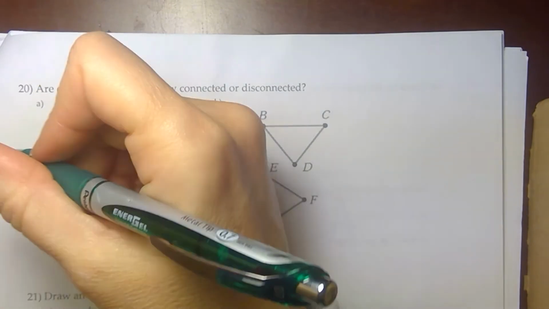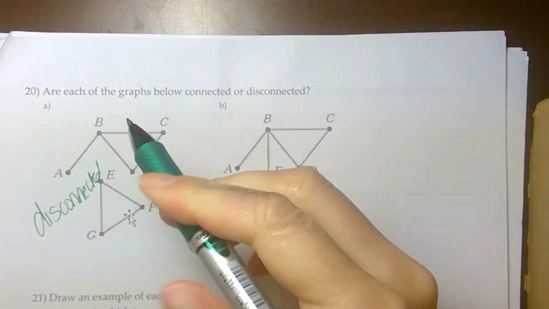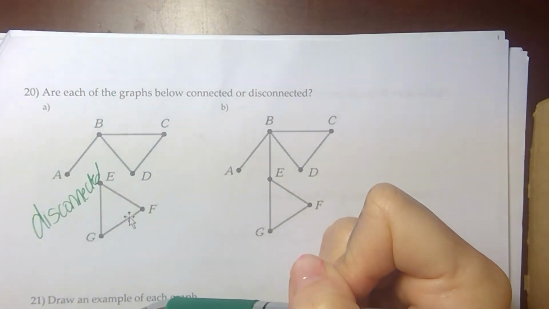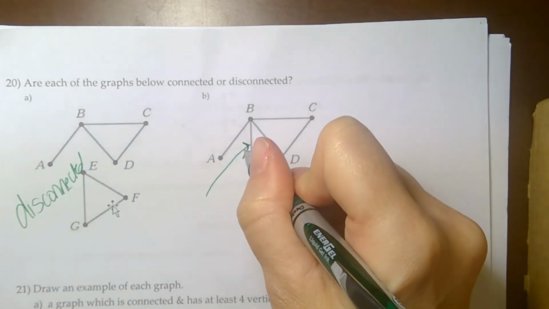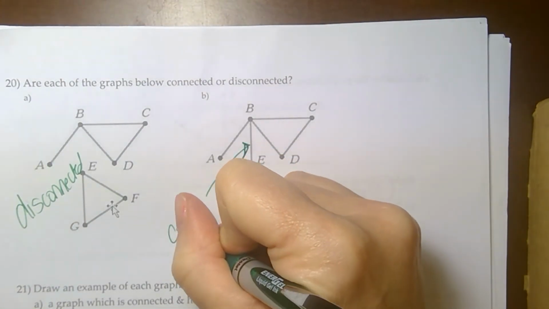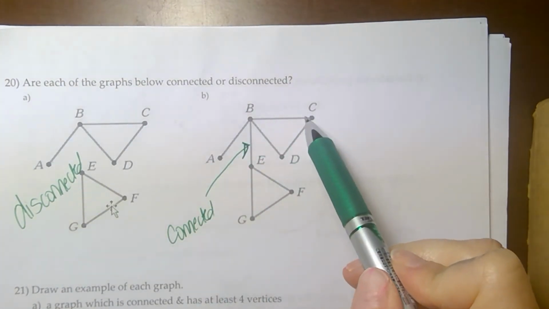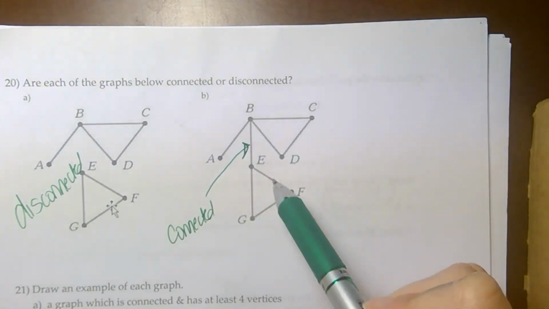Well, this first one is obviously disconnected, right? Because I can't get from this top part to this bottom triangle. But for B, I've drawn this extra edge, and now all of it is connected. I could start at A, and I could travel all of these edges and get to every vertex.